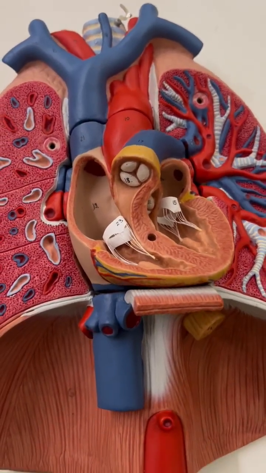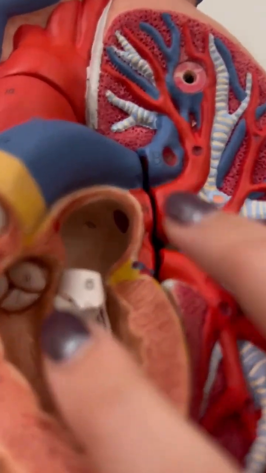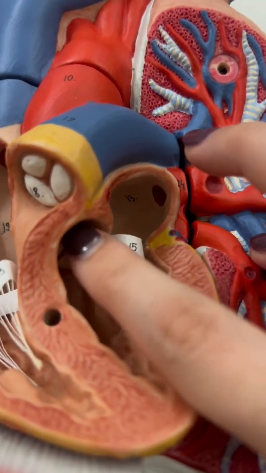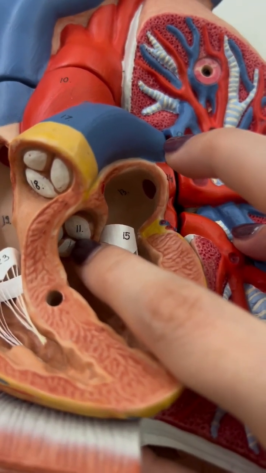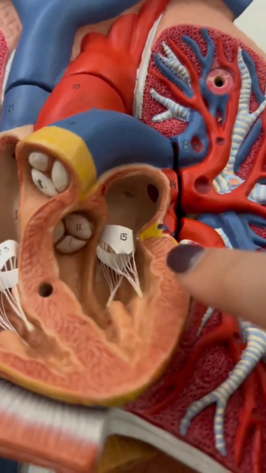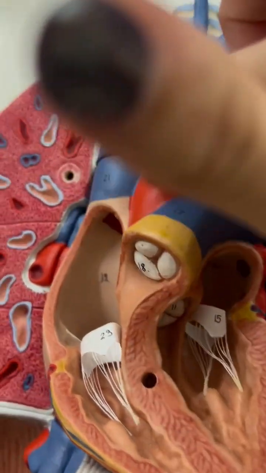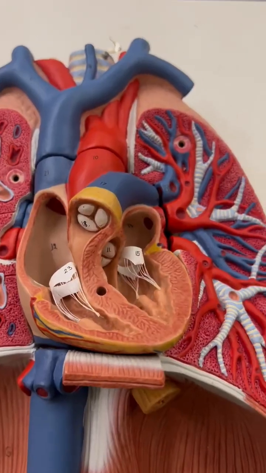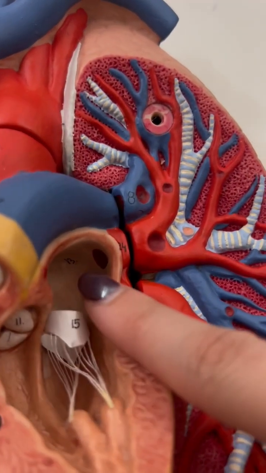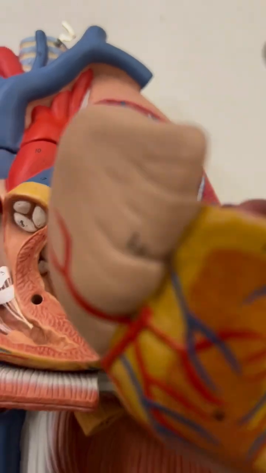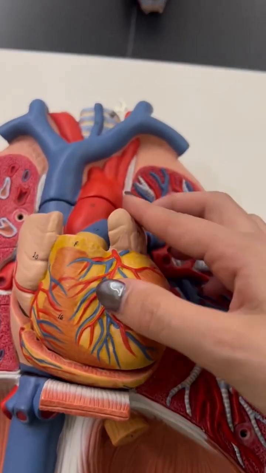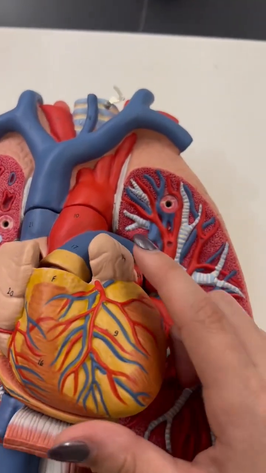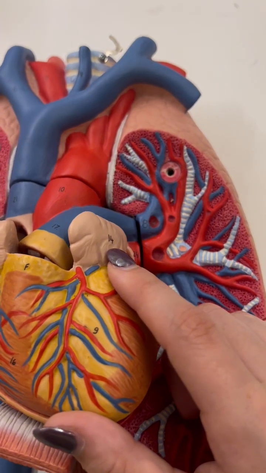Now, as you can see, I have taken the top part off of the heart, and I will come in to find number 11, which is right here, and this is your aortic semilunar valve. As you can see, it goes from the left ventricle through the heart. Now we will come to number 13, which is going to be your left atrium, and if you look at the cover, and it goes back on like so, number 14 will be your left auricle.